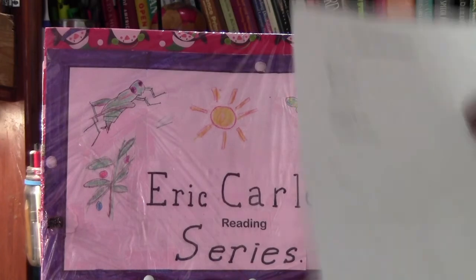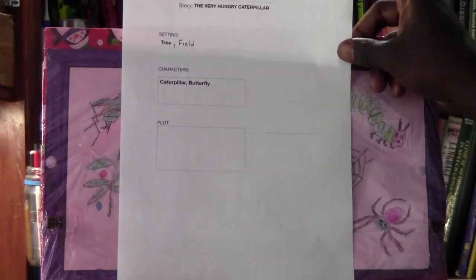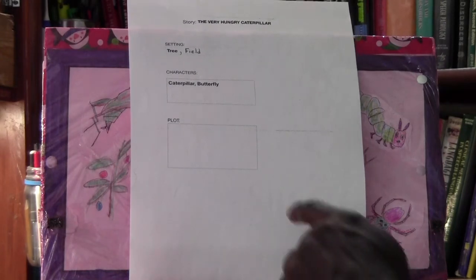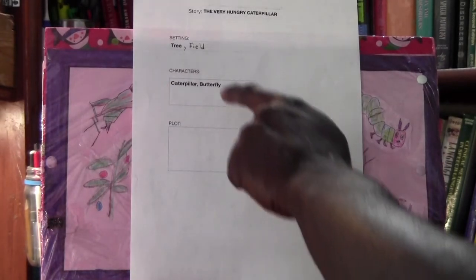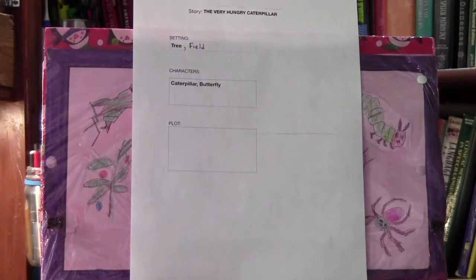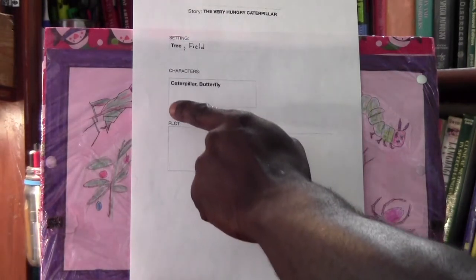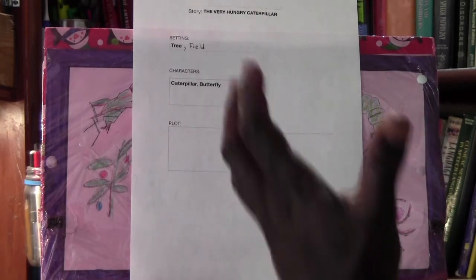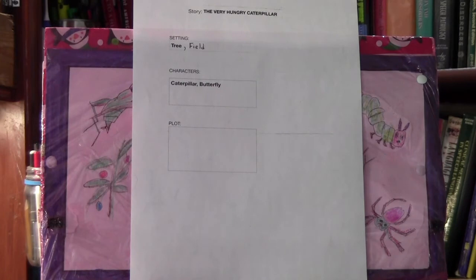Before we go any further, I want to just point out that we always like to highlight what the setting of the story is. In this particular instance, the setting is a tree near a field. The characters we also like to identify: the caterpillar, which becomes the butterfly. Those are the characters in this particular story. The plot refers to the sequence of events which I just mentioned before, the sequence of events as they occurred in the story.